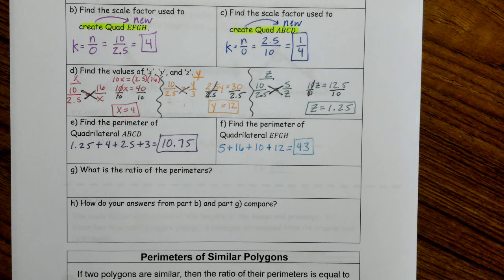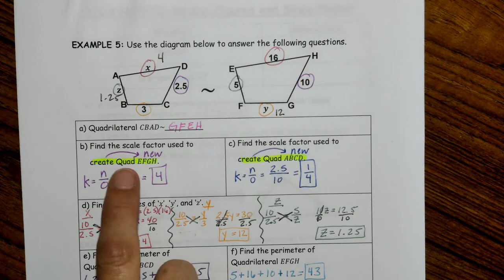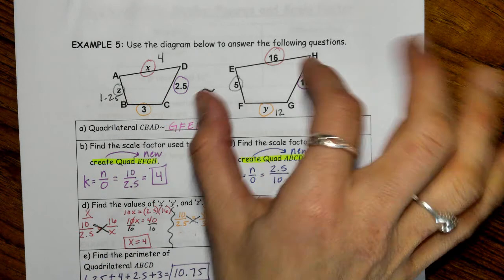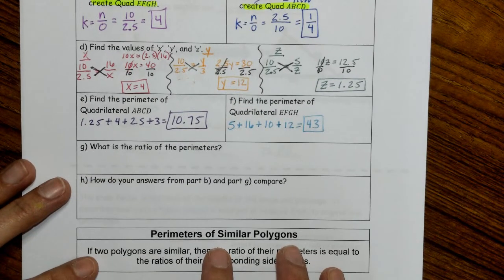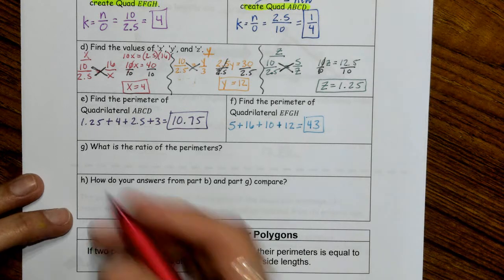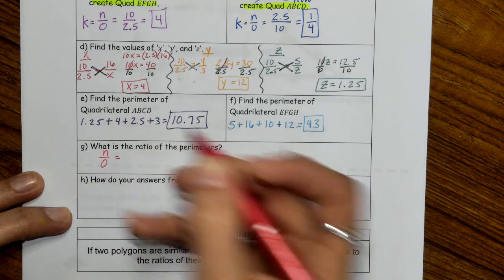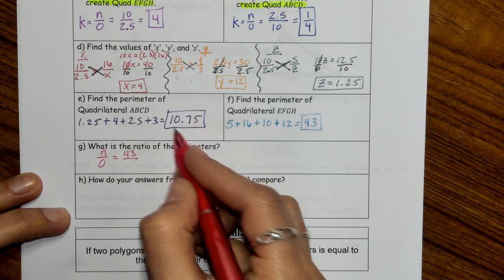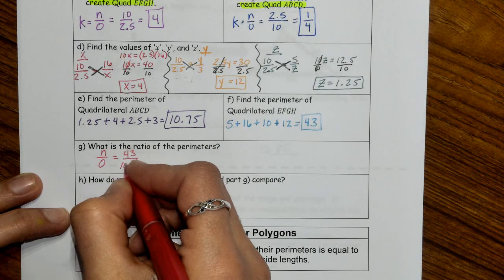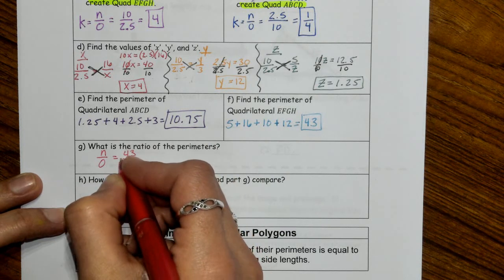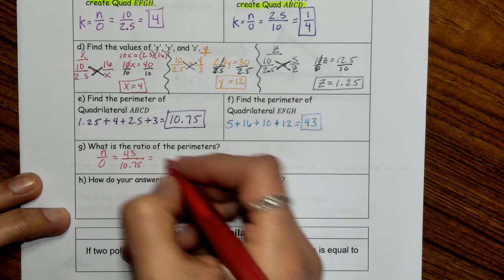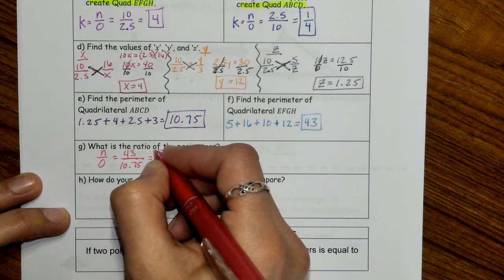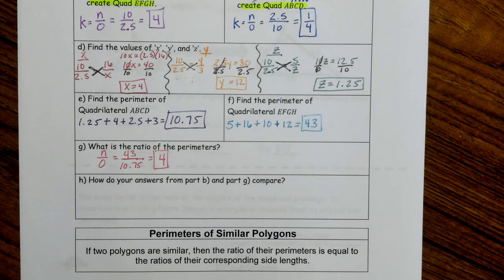Okay, so what I'm going to do is I'm just going to go ahead and stick with going from ABCD to create EFGH. So I'm going to go back to what we did here. We went from here to here. So EFGH will be our new. So again, let's look at our new over old. And our new perimeter, EFGH, was 43. And our old perimeter, ABCD, was 10.75. Again, we've got this decimal in the fraction, so we want to make sure we plug it into the calculator, and you're going to find out your ratio is going to be 4. This is actually the scale factor of the perimeter.